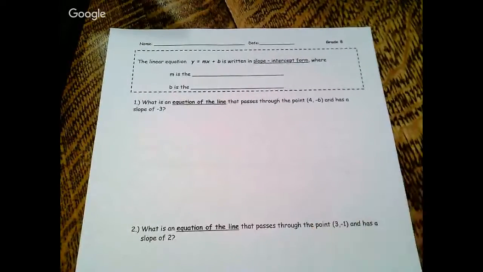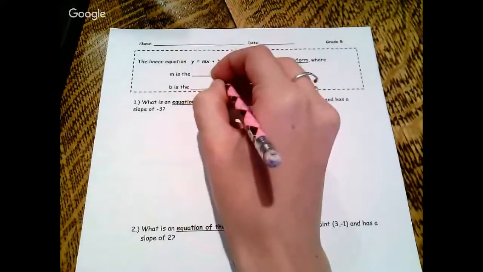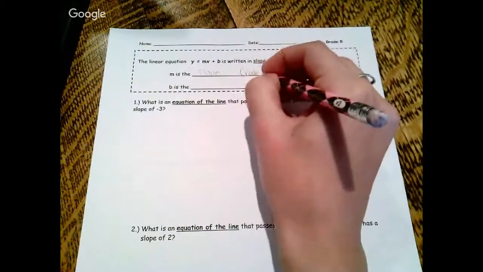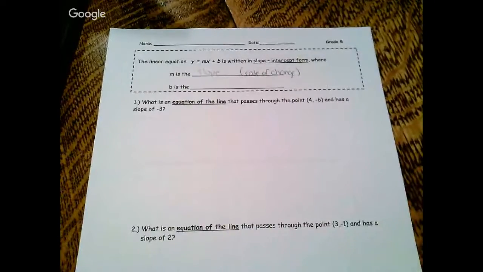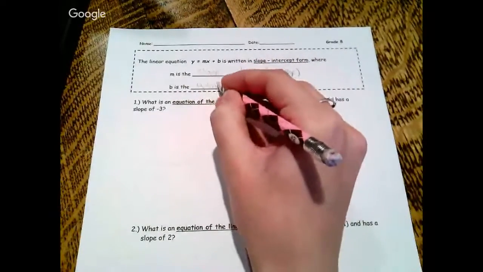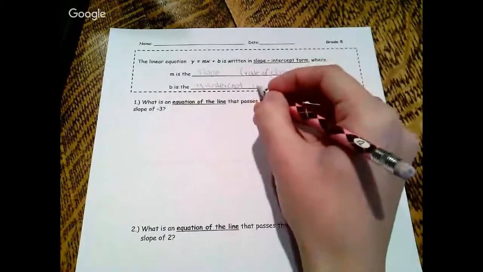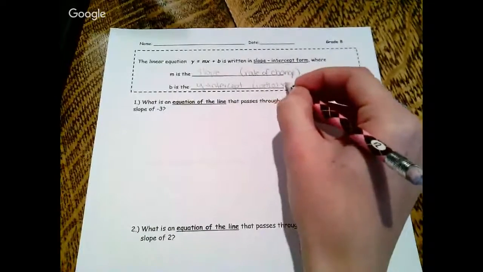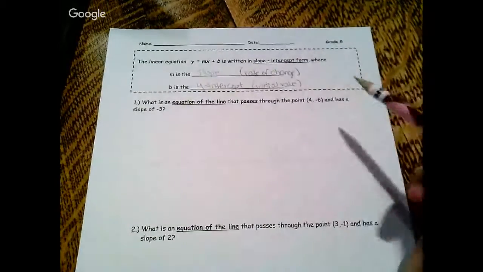So here we have the linear equation y equals mx plus b, written in slope-intercept form. So remember, m is always the slope, right? Another name for the slope is the, I'm putting in parentheses, rate of change. And then we have b, which is the y-intercept. So remember, the y-intercept is our initial value, right? It's where we start off when we're graphing it. It's where x equals 0. So that's just a reminder that m is our slope, b is our y-intercept, okay?